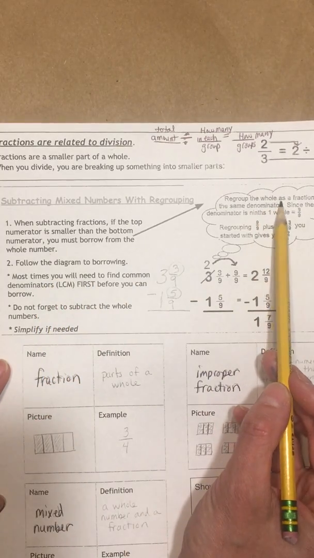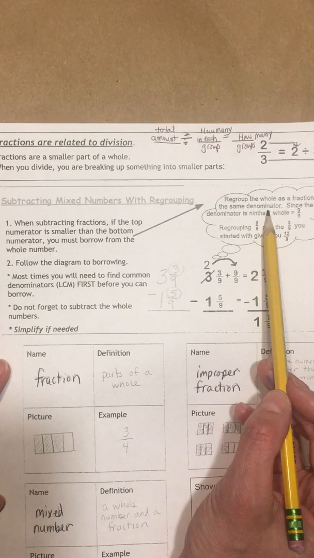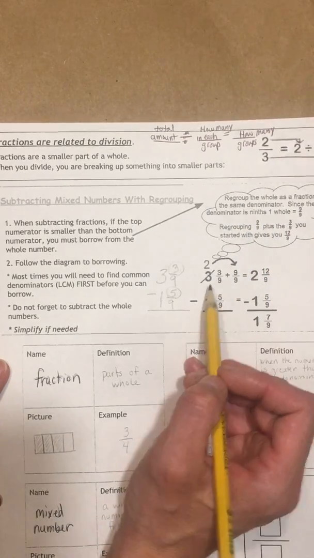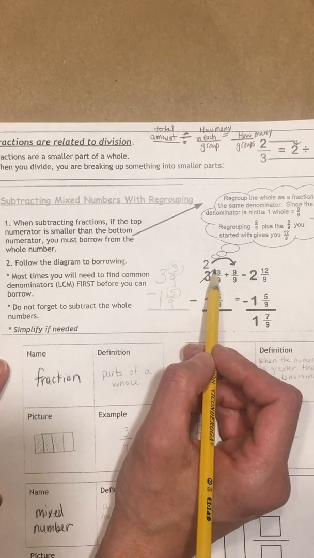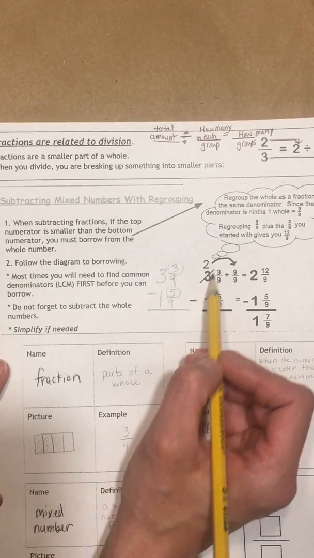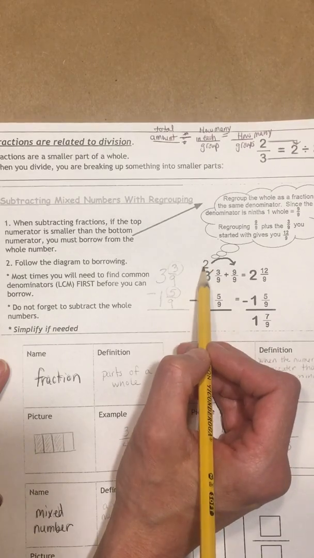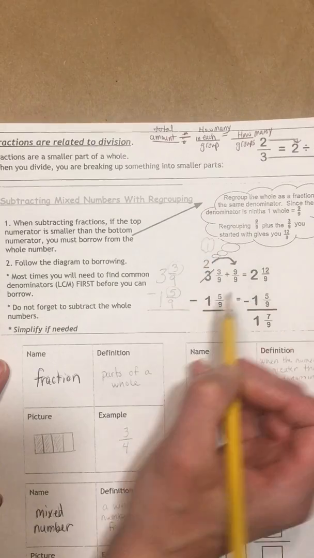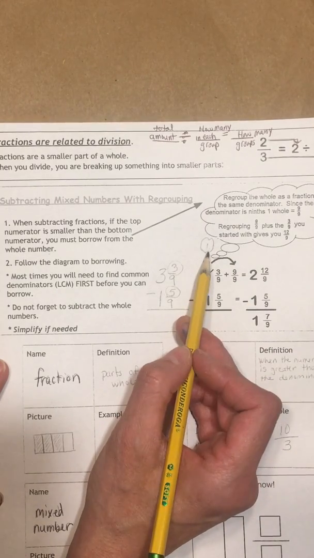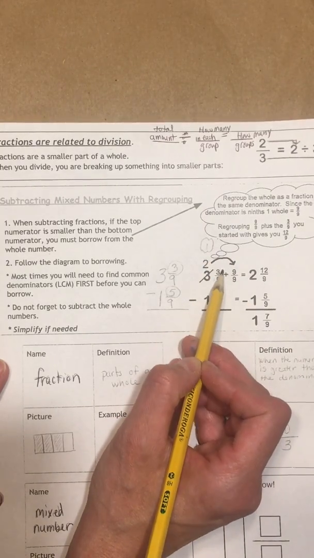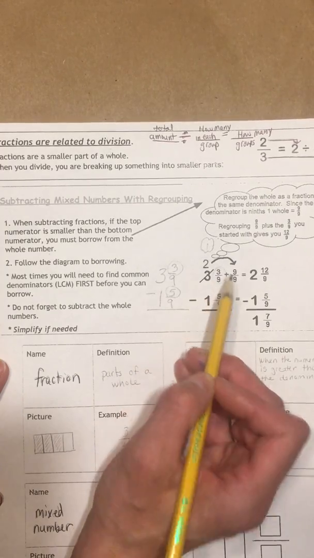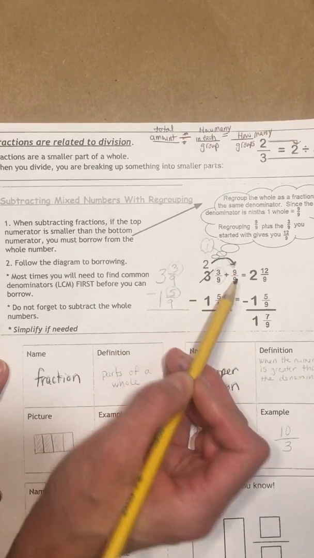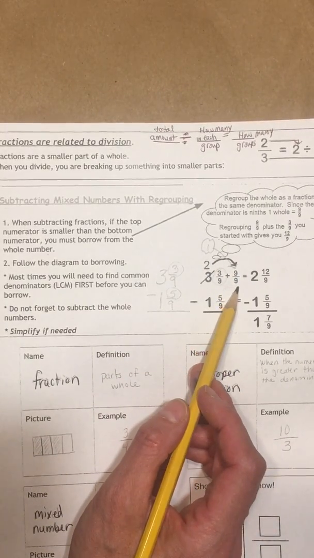So you regroup the whole as a fraction with the same denominator. Since the denominator is 9ths, the whole is 9/9. So what that is saying is we have to borrow from the whole. Okay, so we're going to take away from the 3, we're going to make it a 2. But that means we have 1 floating around. Now that 1, we have to be able to add it to this 3 somehow. We have to give that 1 a costume. We have to make that 1 look like a fraction.